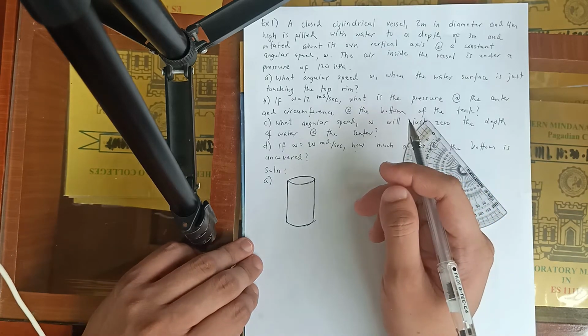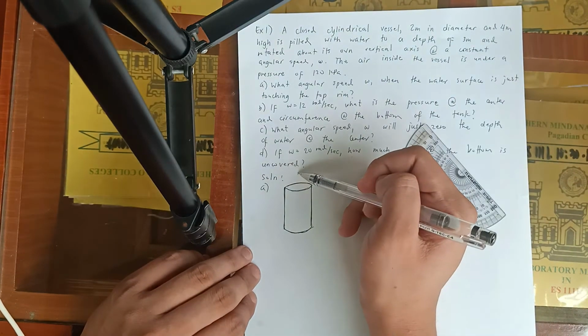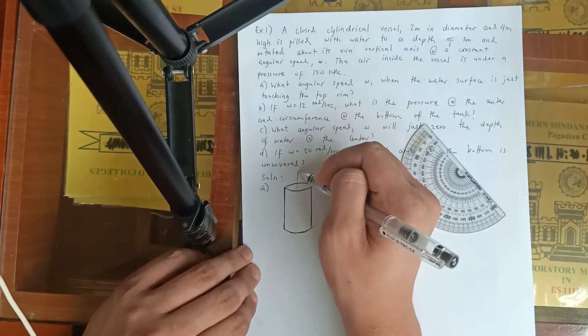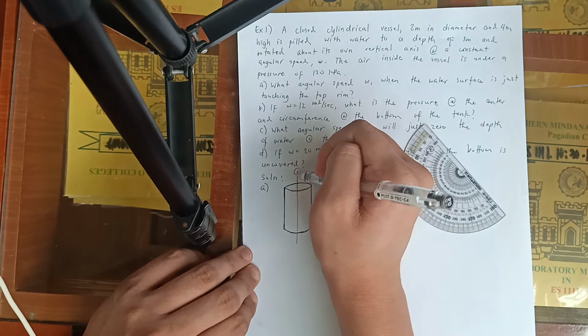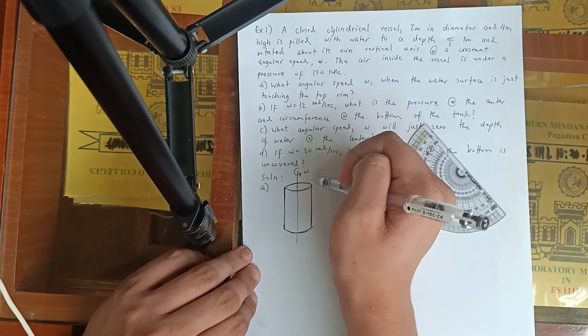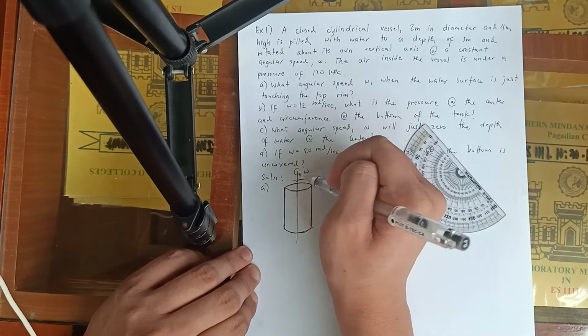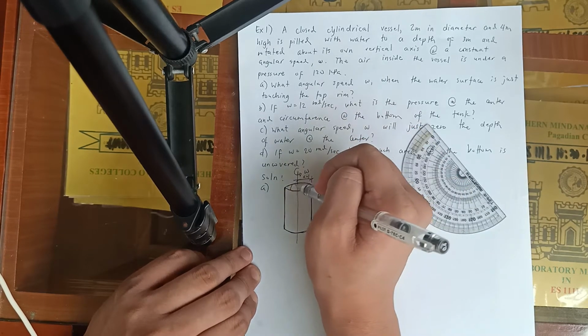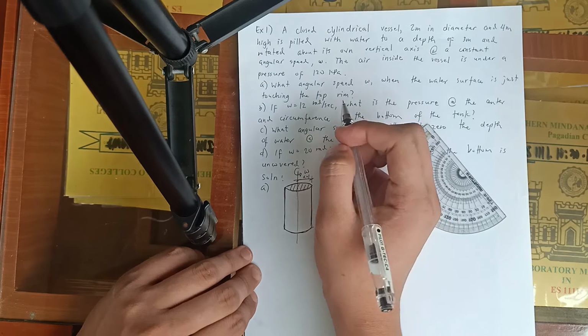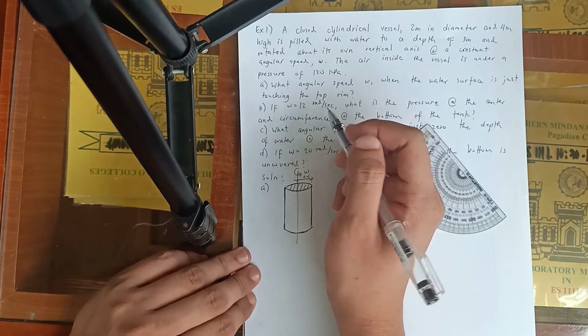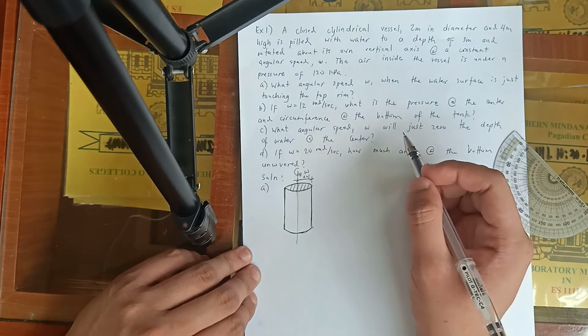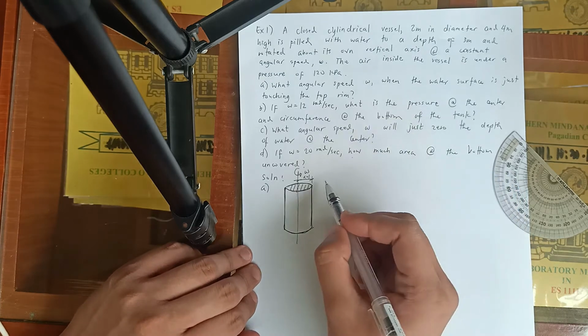It is indicated that the diameter is 2 meters, so therefore our x is half of 2, which is 1. Again, this is the omega, which is unknown. This one is x equals 1, and it is closed. The vessel is 4 meters high and filled with water to a depth of 3.